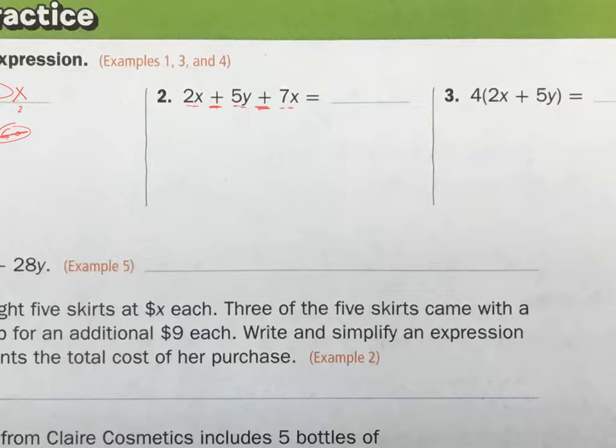A like term is a number that has the same variable. So I'm looking at that, and I'm looking at that. 2x and 7x. If I add those together, it gives me 9x, and then plus 5y.